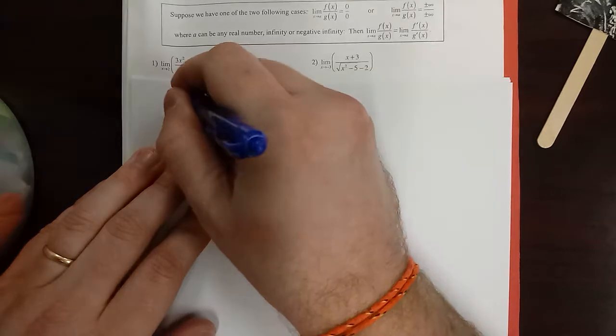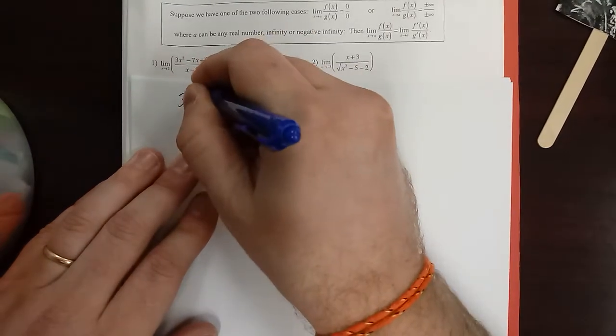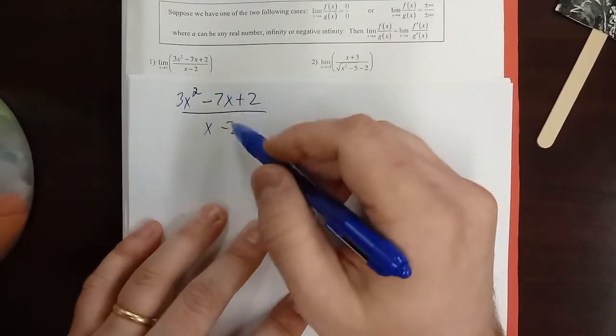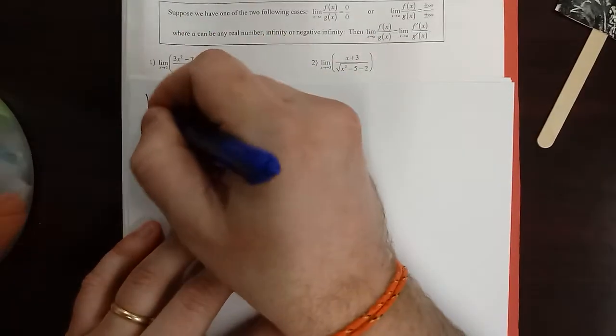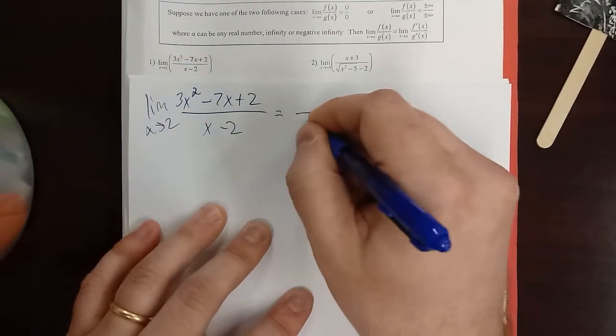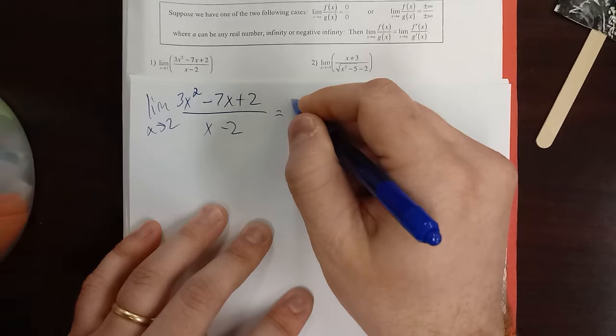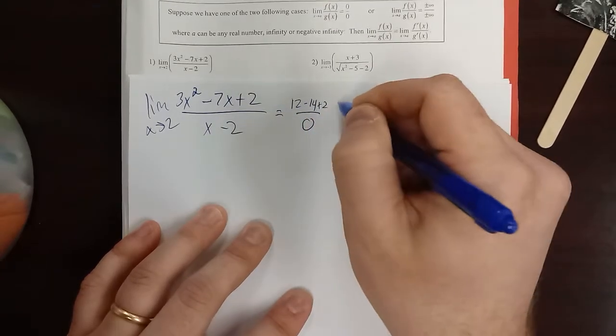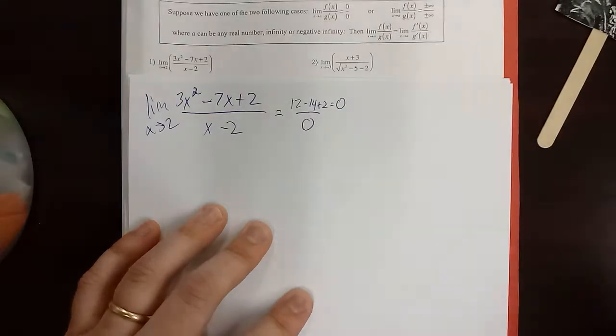So I start out in example number 1, 3x squared minus 7x plus 2 over x minus 2. All right, so if I plug in 2, it's the limit as x goes to 2, sorry. So I got a 0 on the bottom, then let's see, 3 times 4 is 12 minus 14 plus 2. Yep, I got 0 on the top. Okay, 0 over 0.